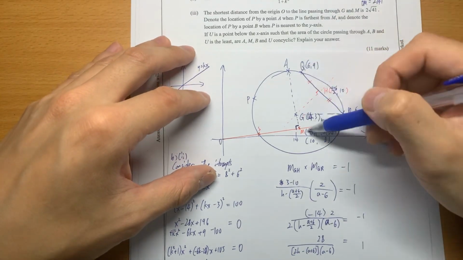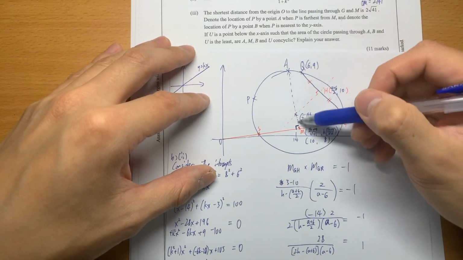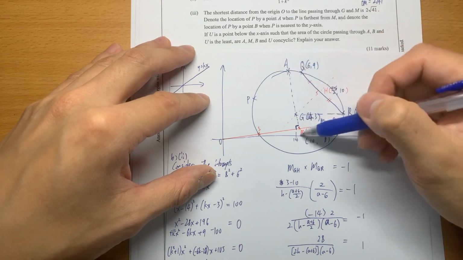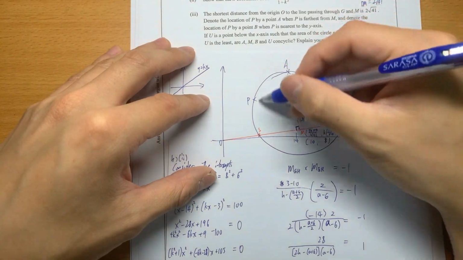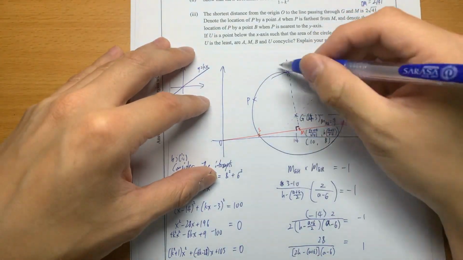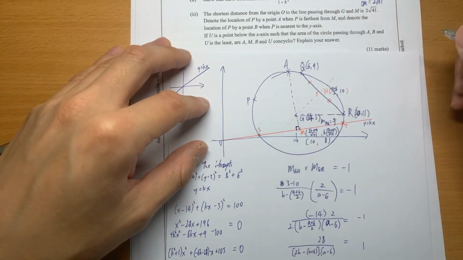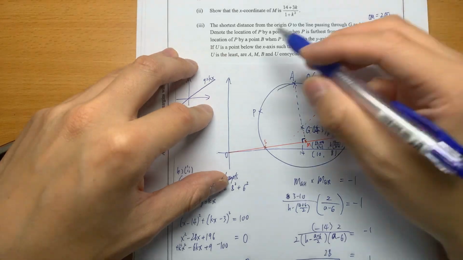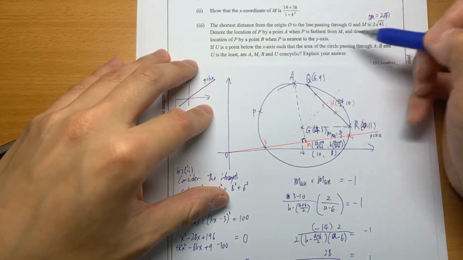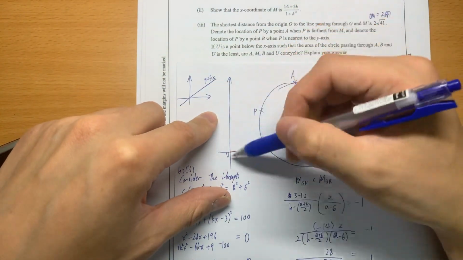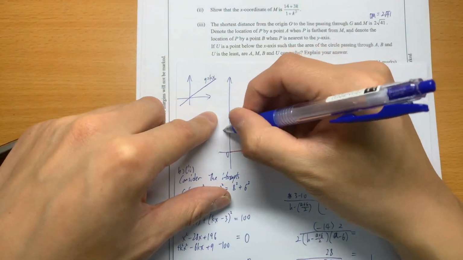How can we get this line? First, we have our slope MG, that means MA, passing through here. So we may use the simultaneous equations to find out the coordinate of A. After that, they say to denote point B when P is nearest to the y-axis. This is 14, and the height here is 3.